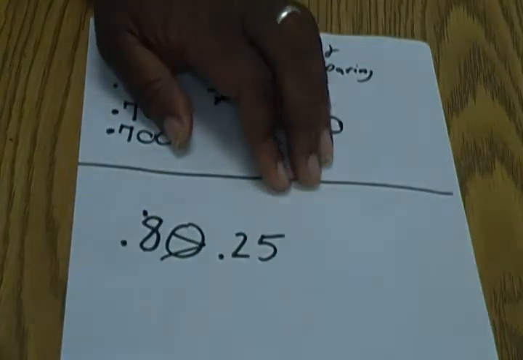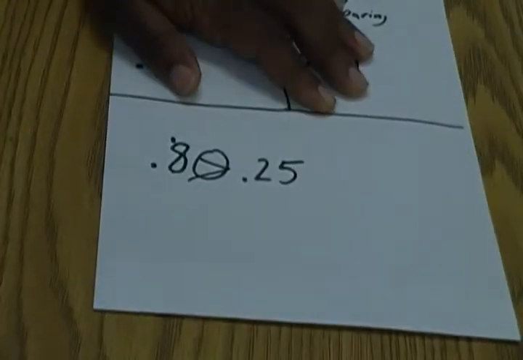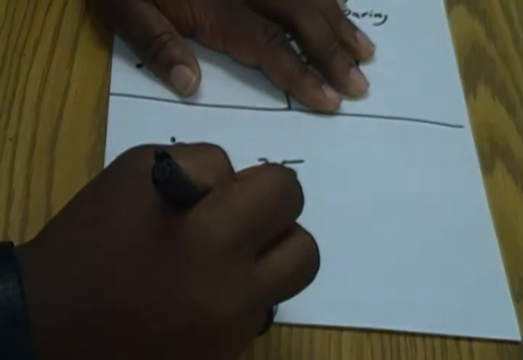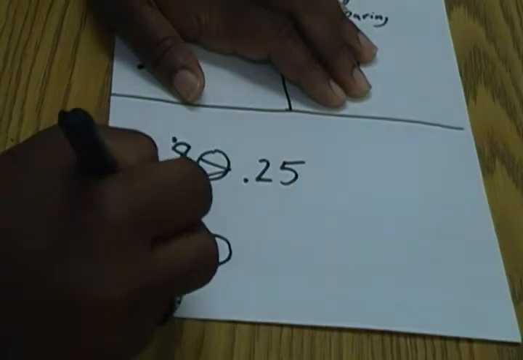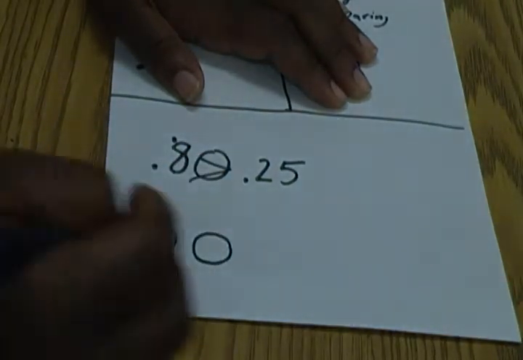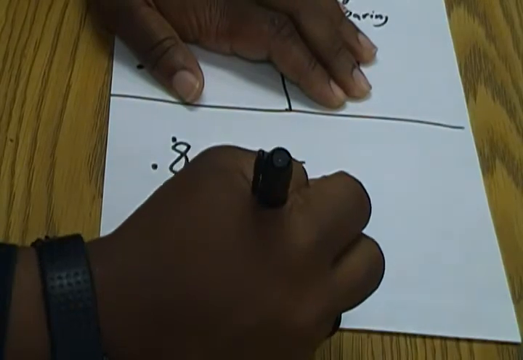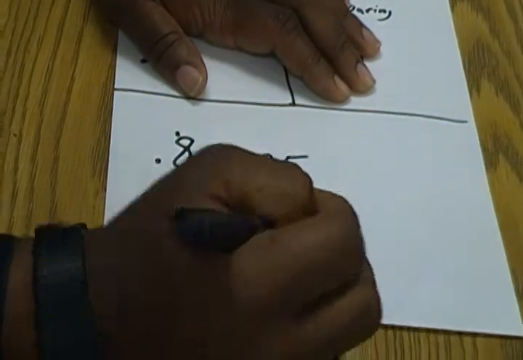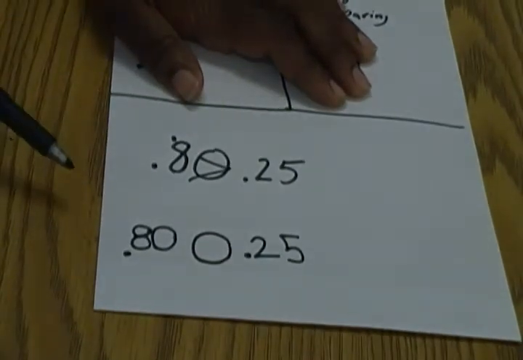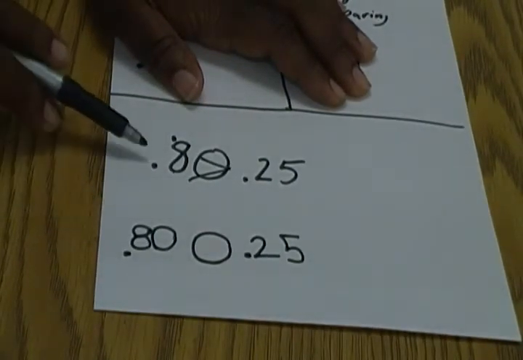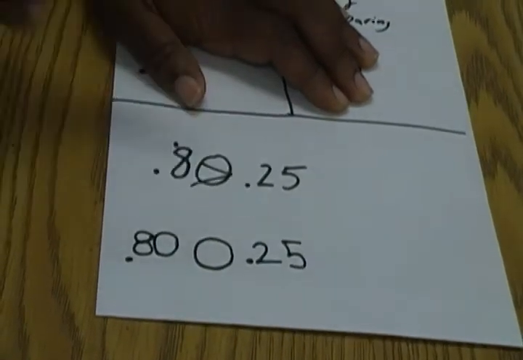Now there's another way of doing this too. I think a lot of the kids love this way because it makes it a little bit simpler for them. Going back up here to equivalent decimals, 8 tenths, if I were to change it into hundredths, it's the same thing as 80 hundredths. Since 25 is already in the hundredths, we just made 8 tenths into 80 hundredths, so now we can do that comparison. I know that 80 is bigger than 25, so 80 hundredths, or 8 tenths as they originally started out, is bigger than 25 hundredths.